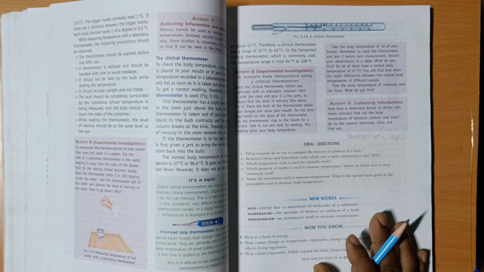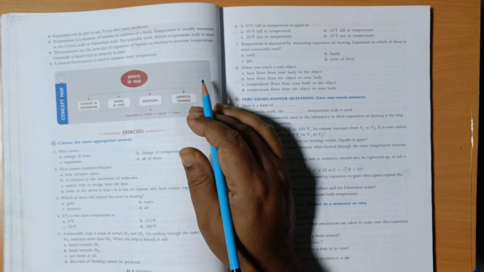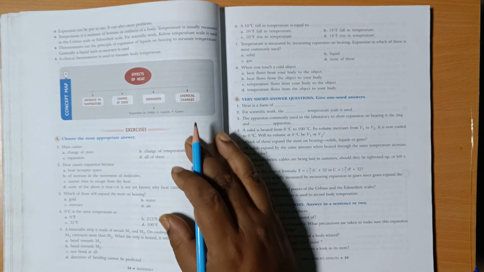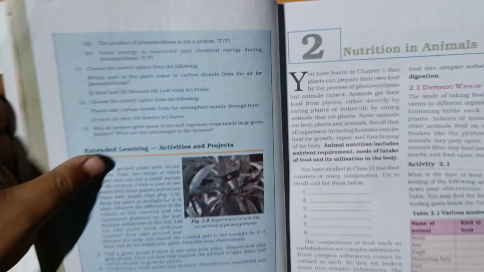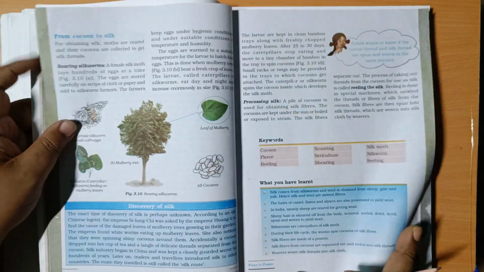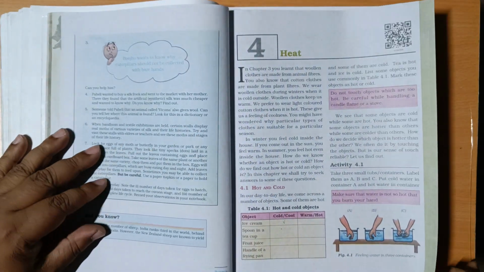Again, new words and a brief mind map of the chapter. And let me just show you the same chapter in the NCERT book. Okay, just a second. Okay, the same chapter in the NCERT book.